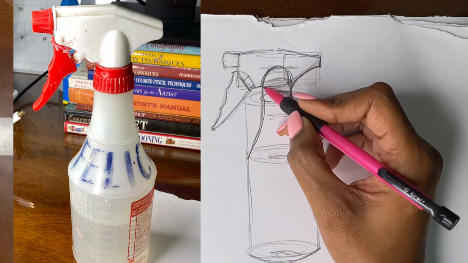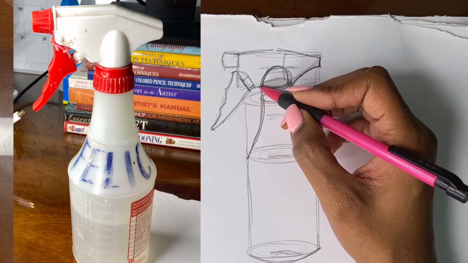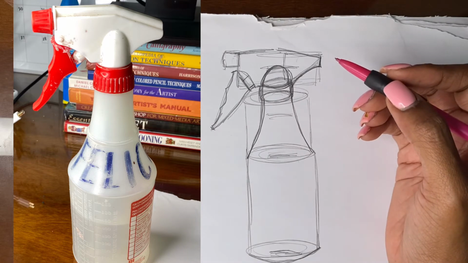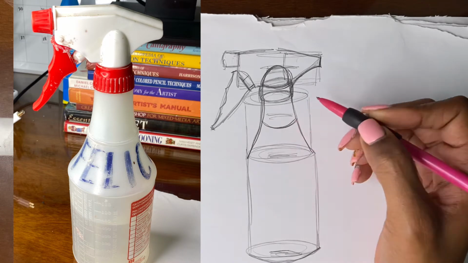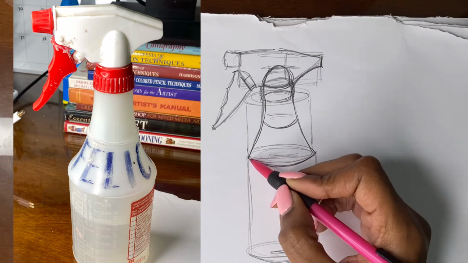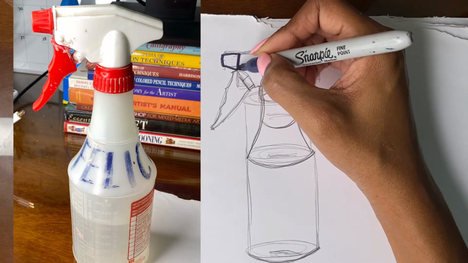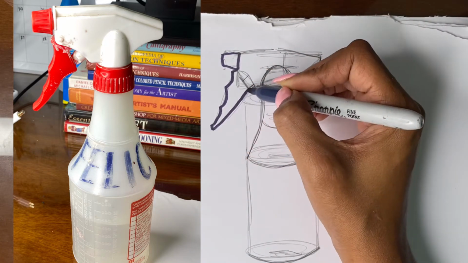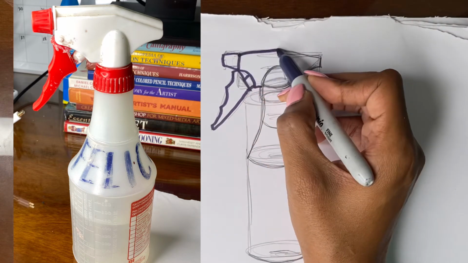So I'm going around adding all the additional detail, paying attention to what I see. And then I am going to trace this with my black marker. And then I'm done.